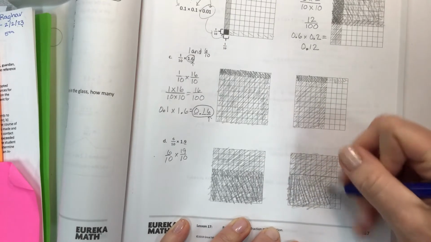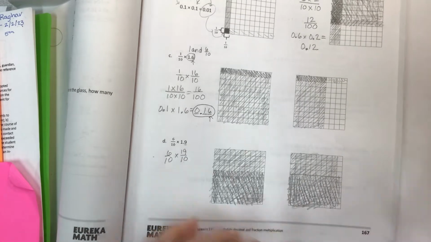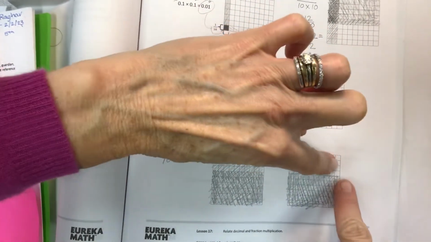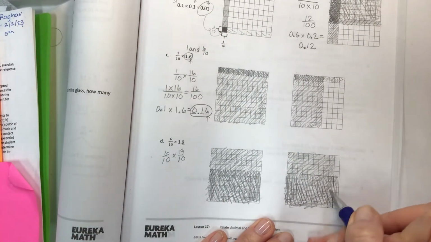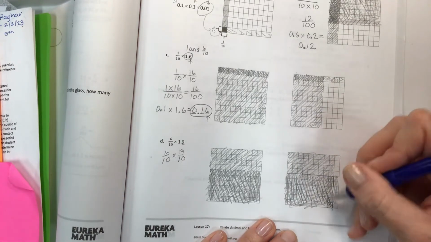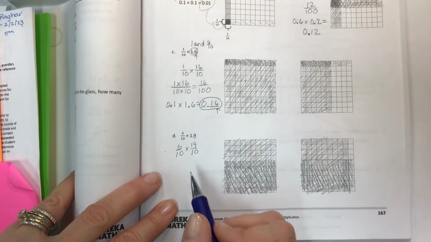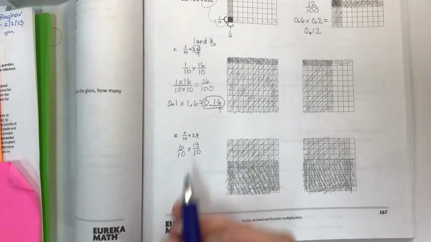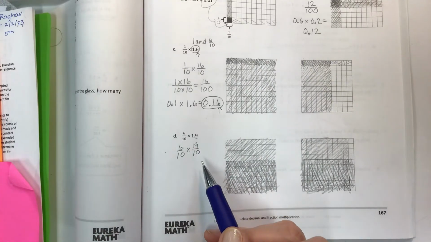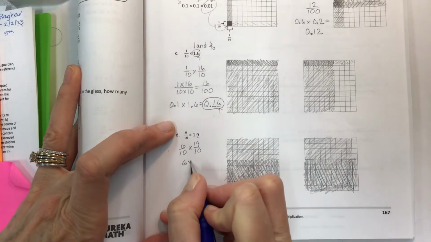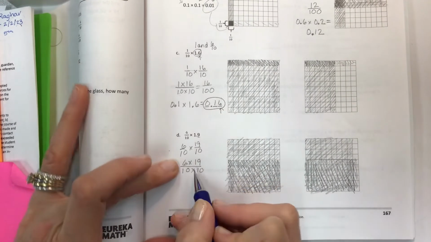Oh, so scribbly. And again, the book does not scribble this out, but I'm showing you just for consistency that these are not part of the answer. The answer is right here in the double shaded region. Okay, so let's use our numbers to create our answer. So if I have 6/10 times 19/10, I'm going to do 6 times 19 over 10 times 10.